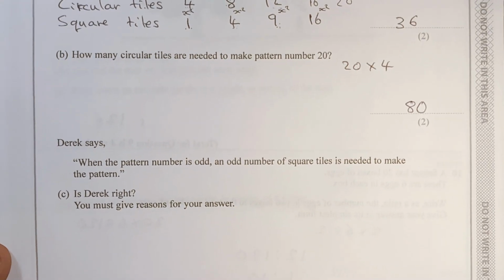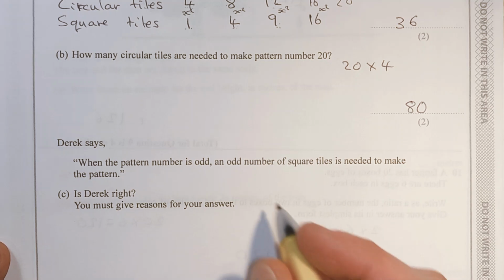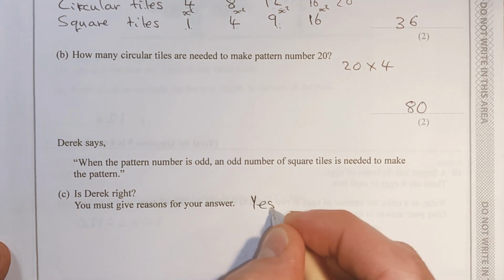Okay, Derek says, when the pattern number is odd, an odd number of square tiles is needed to make the pattern. Is Derek right? You must give reasons for your answer. Well, to get the number of square tiles, we saw that we're squaring the pattern number. So if we're squaring the pattern number, that means when the pattern number's an odd number, the answer, so an odd times an odd, will still be an odd number. So we can say yes.